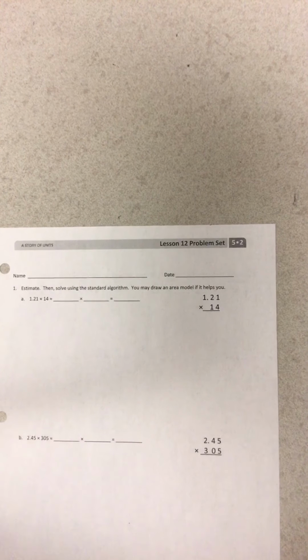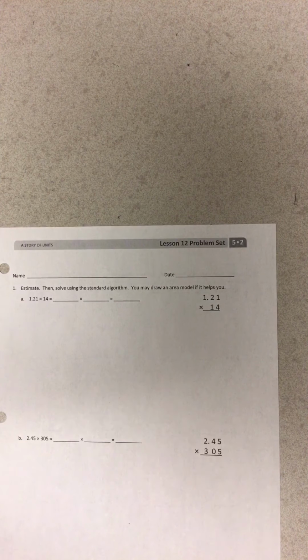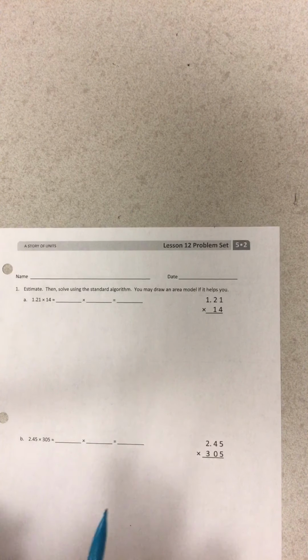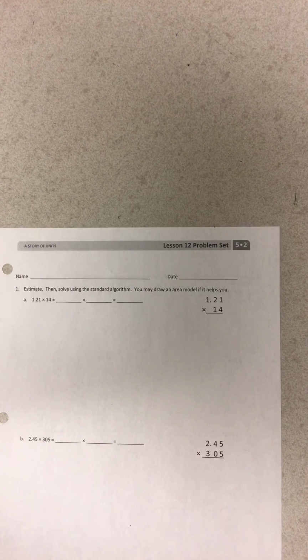All right, guys, so we're going to do the same thing. We're going to estimate, and then we're going to solve it. And here's the thing, it does say that you can use this area model if you need to. If you want to, you can. We're not going to draw an area model on here. What we are going to do, though, is continue having you guys practice converting this into unit form and then multiplying it. But then also at the very end, making sure it's in unit form and converting it back into that decimal.